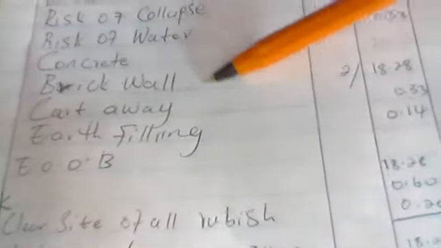So now let's kickstart with our takeoff. Here is our checklist. You start with the checklist.